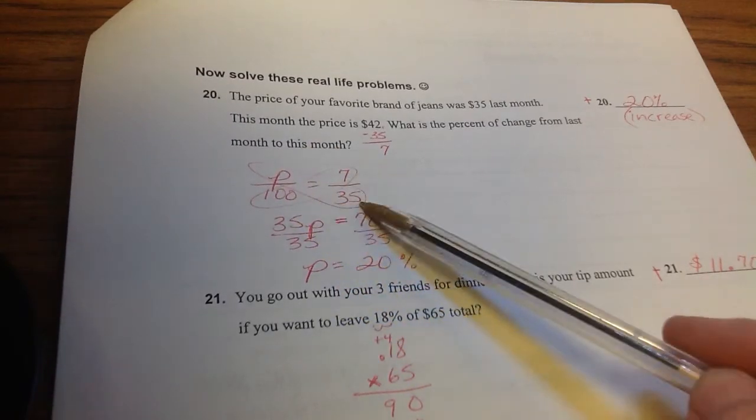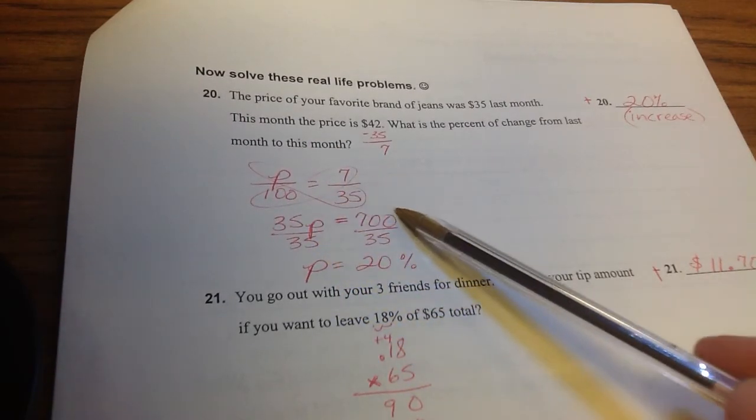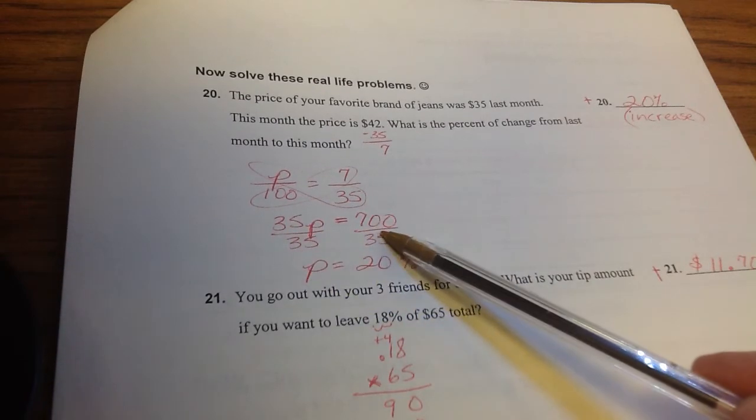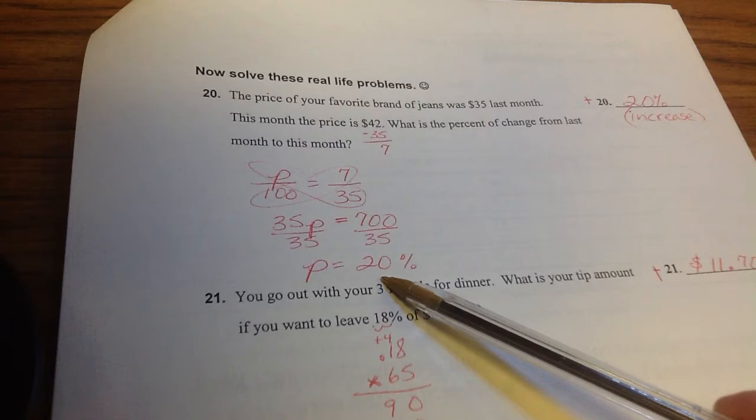So P times 35 is 35P. 100 times 7 is 700. Divide both sides by the coefficient, 35, and you get 20. Since you're finding the percent of change, it's 20%.